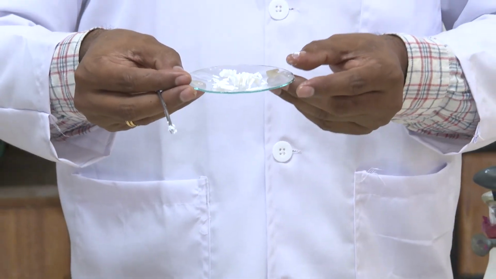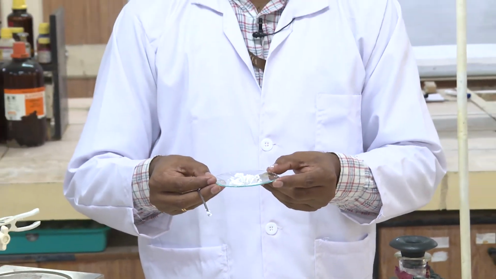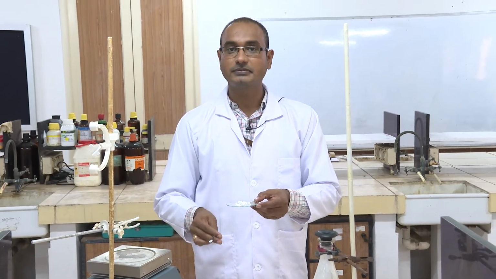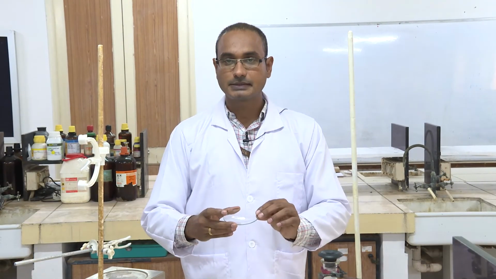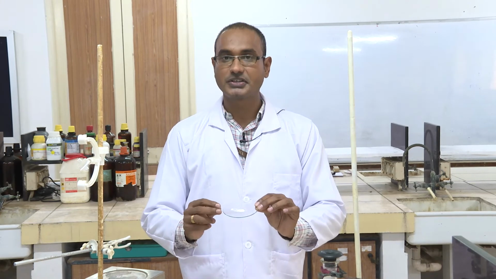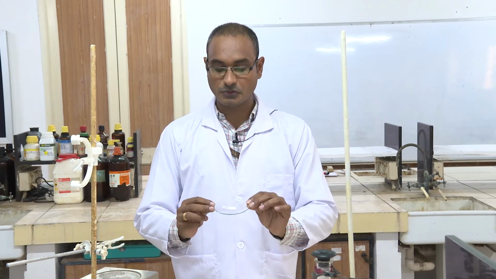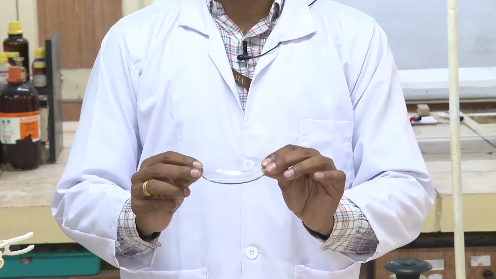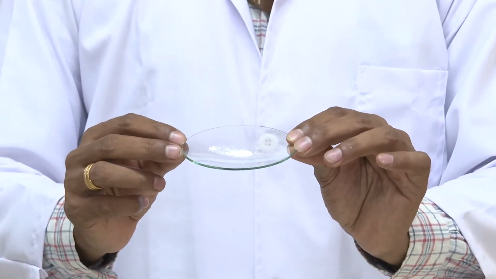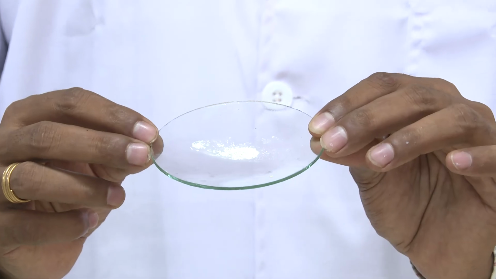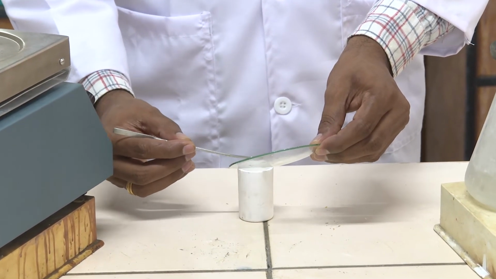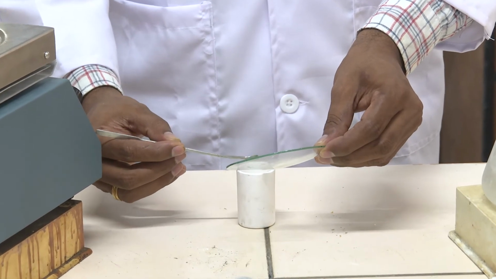Now what I am going to do is keep this material in a hot air oven at 80 degrees centigrade for 5 hours. After 5 hours, I removed this petri dish from the hot air oven. Actually, after removing it will be hot, so only after cooling you should touch it with your fingers. Now you can see the material here. Now I am going to transfer this material into a silica crucible.